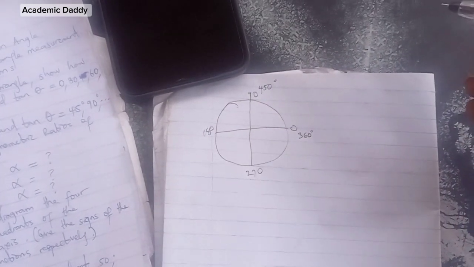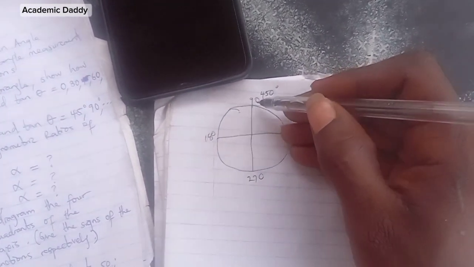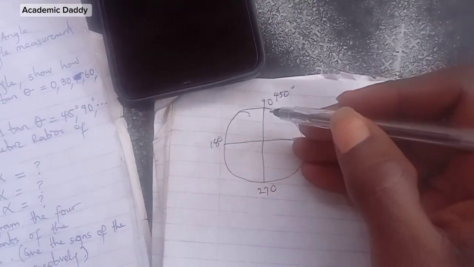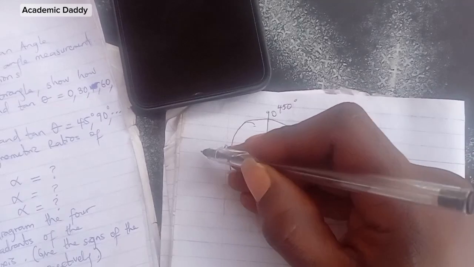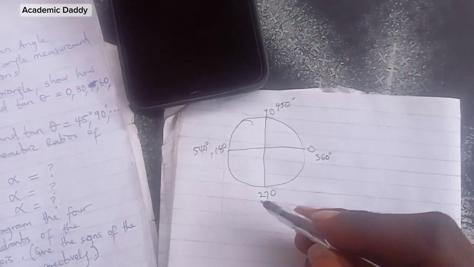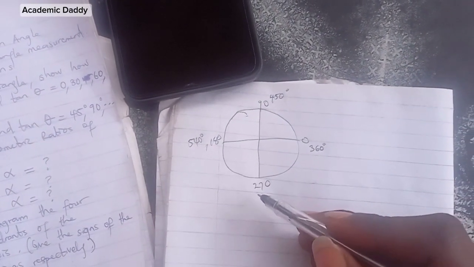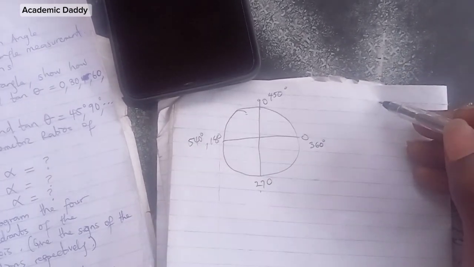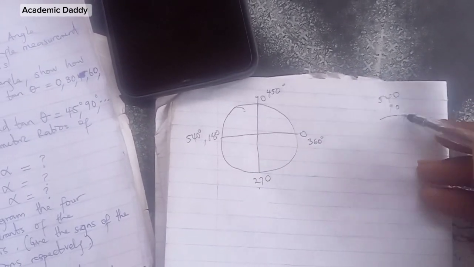And 450 means sine 90 and sine 450 are the same thing. And 450 plus 90 again will give me 540 degrees.